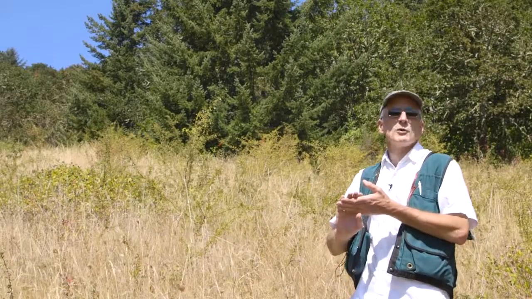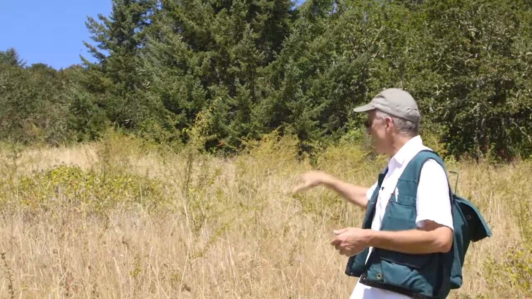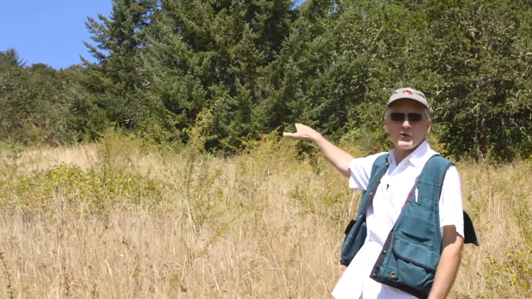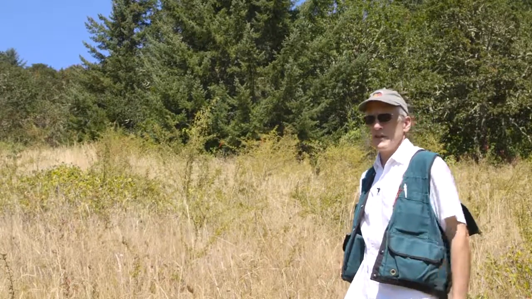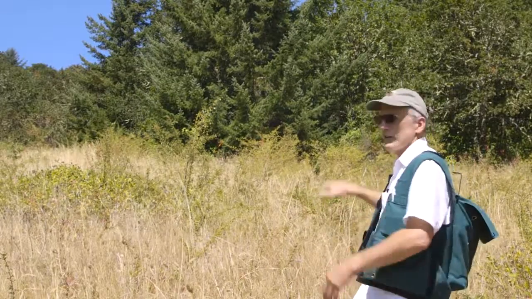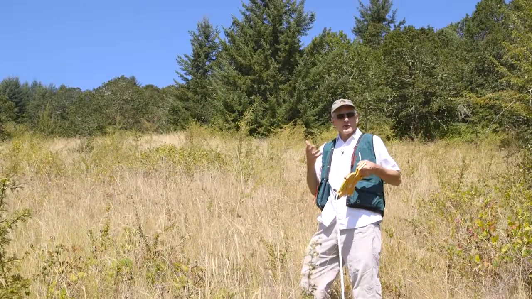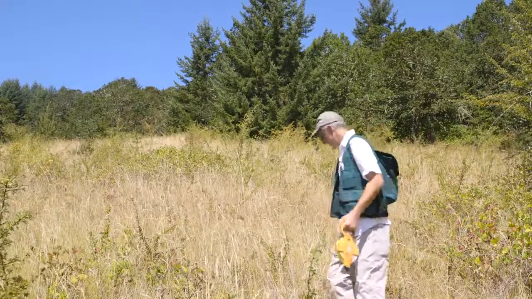So, collecting two pieces of information first. That ground distance, walking up with our measuring tape to the tree itself and documenting that distance in feet, and then measuring the angle of elevation between us and the tree itself. So first we'll use the measuring tape to measure our distance from us to the tree itself.